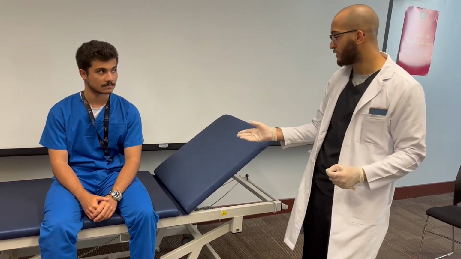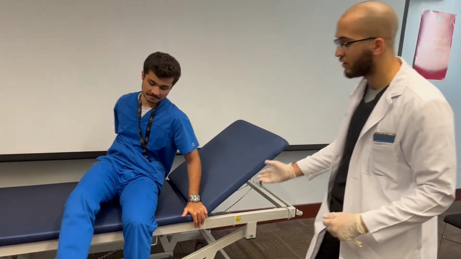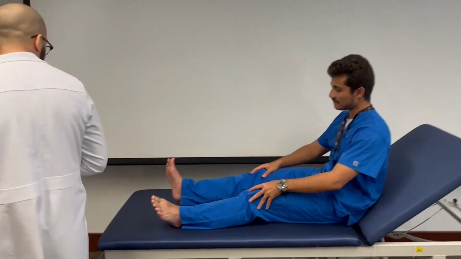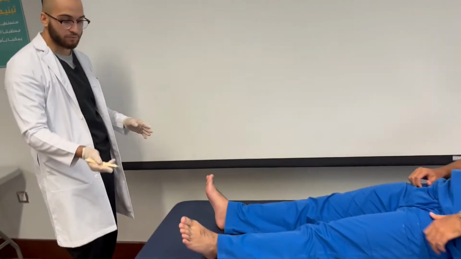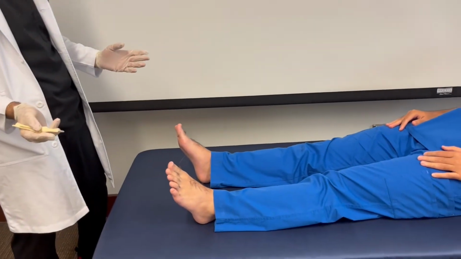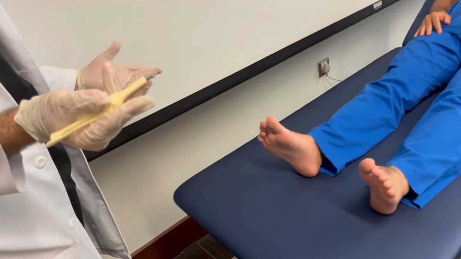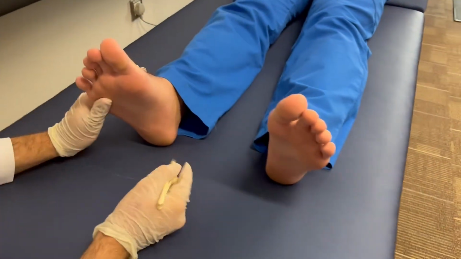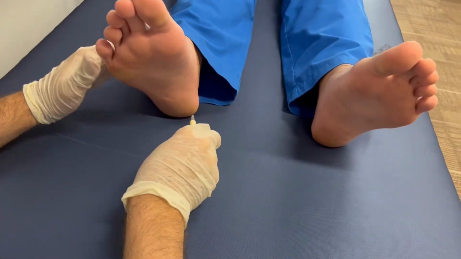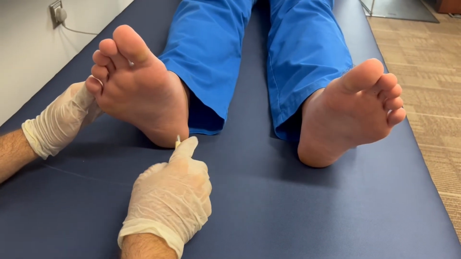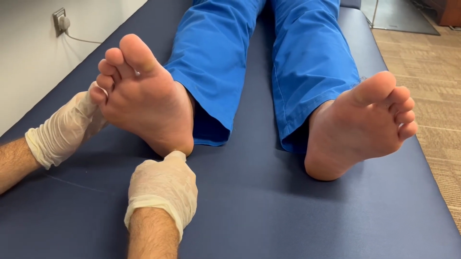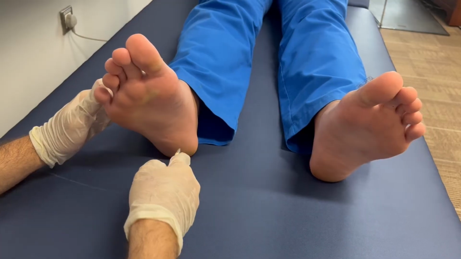I'll ask the patient to lie down. Can you please lie down? Okay. I'll make sure that the soles of his feet are exposed, because I will scratch him with this object. It's kind of a sharp object. Okay. I'll start from here, go laterally, and then medially, and end on the big toe. Okay. I'll do it again.